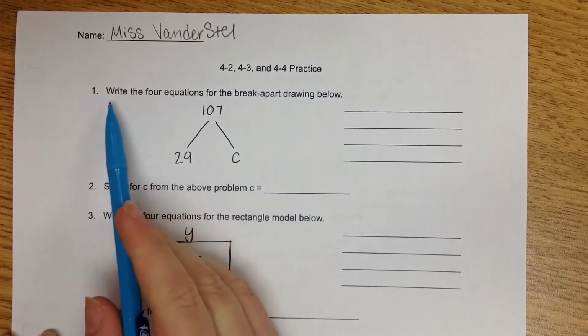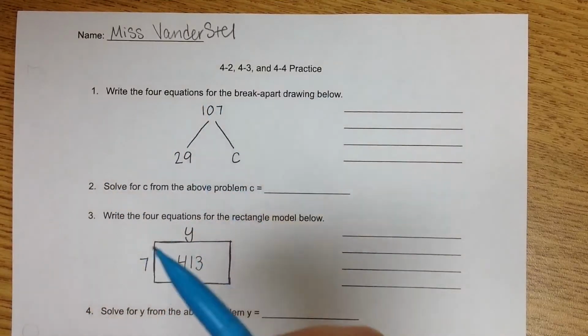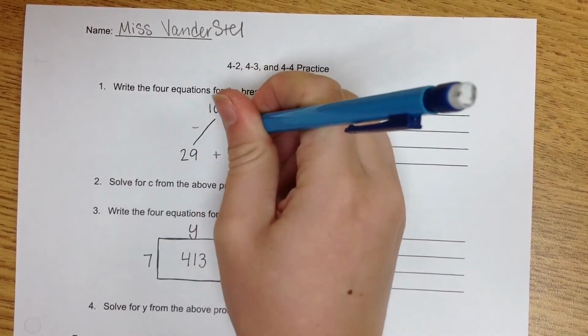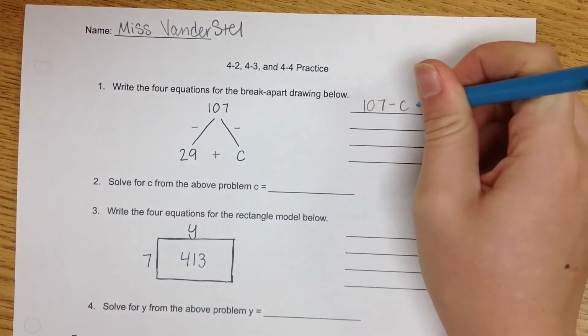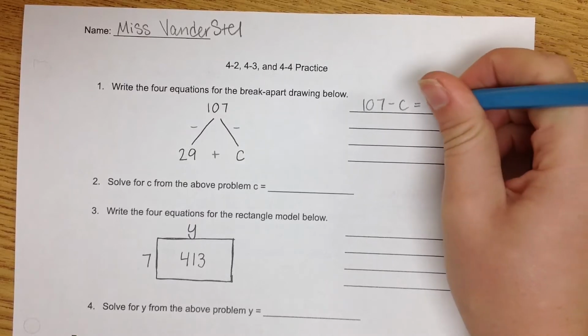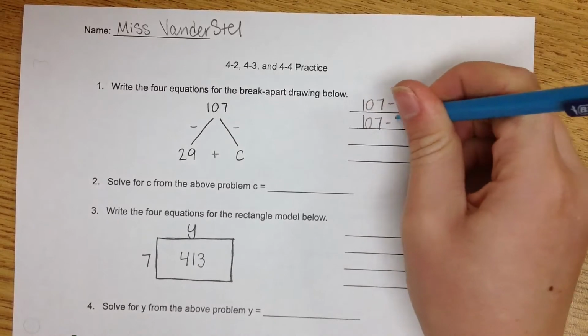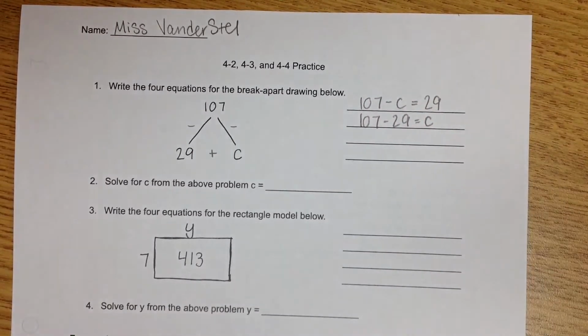So for these ones, it asks you to write the four equations for the break apart drawing below. Remember that for break apart drawings, this is plus and this is minus and minus. So you would do 107 minus C equals 29. And 107 minus 29 equals C. And I'll let you figure the rest out on your own.